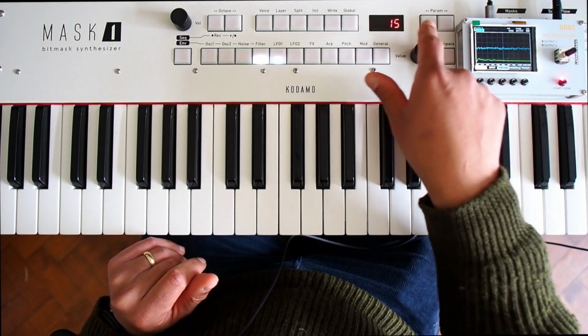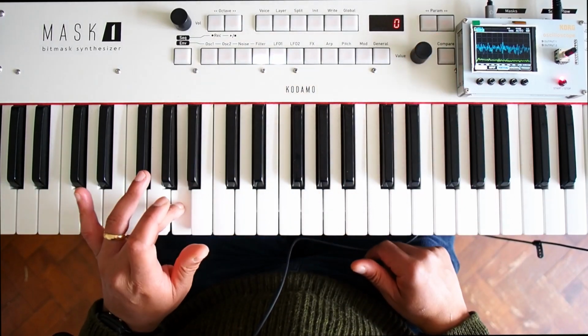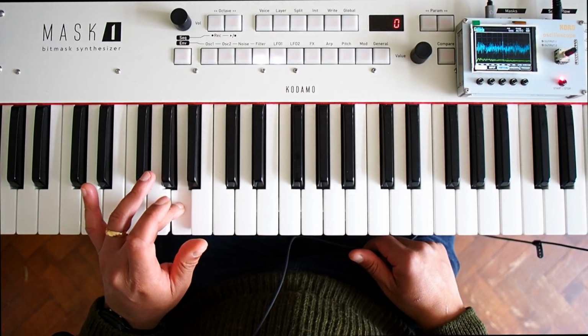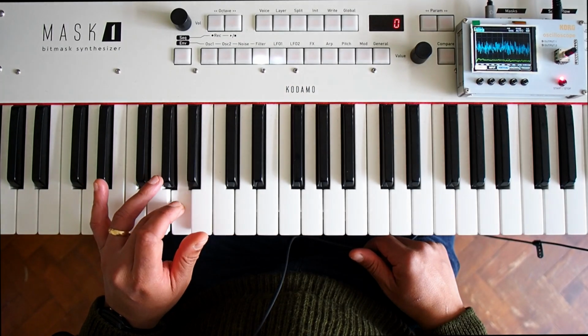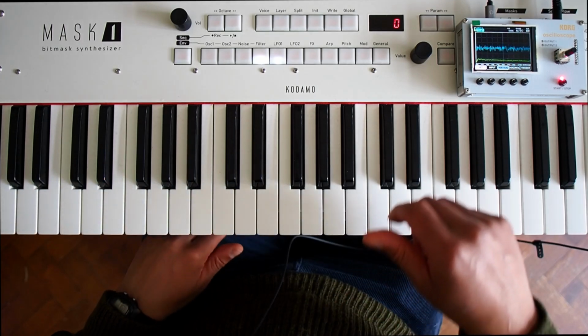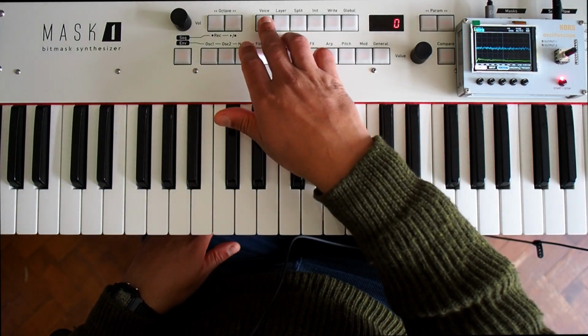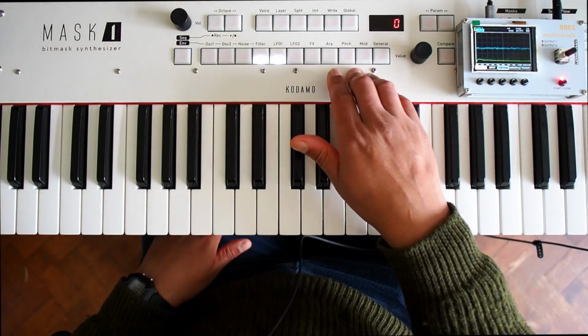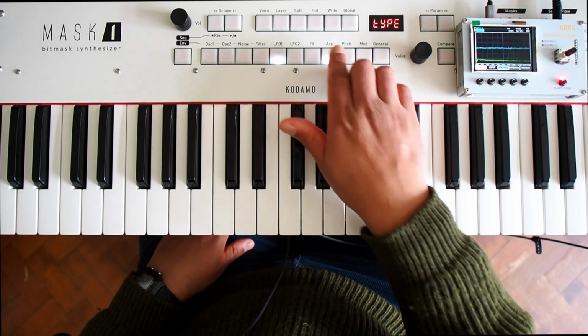Now if I turn the resonance down on the notch, it'll have more of an effect.